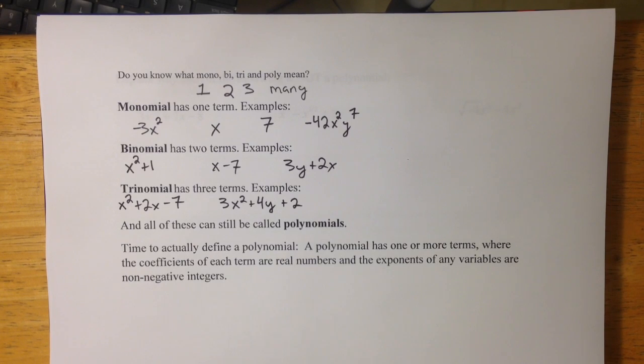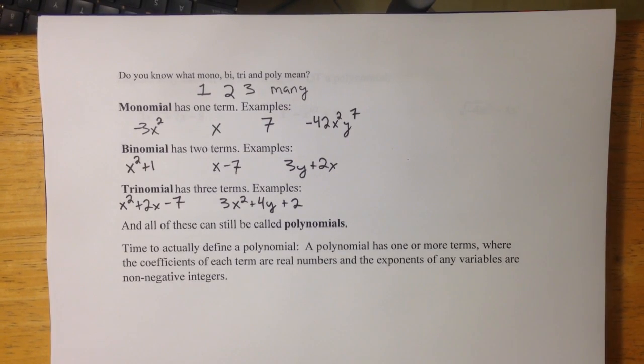Now that we've built up that vocabulary, it's time to actually define a polynomial. A polynomial has one or more terms where the coefficients of each term are real numbers and the exponents of any variable are non-negative integers. What that means is that the exponents are always going to be very nice numbers, things like 2 or 7 or 12, but they'll never be negative and they will never be fractions.